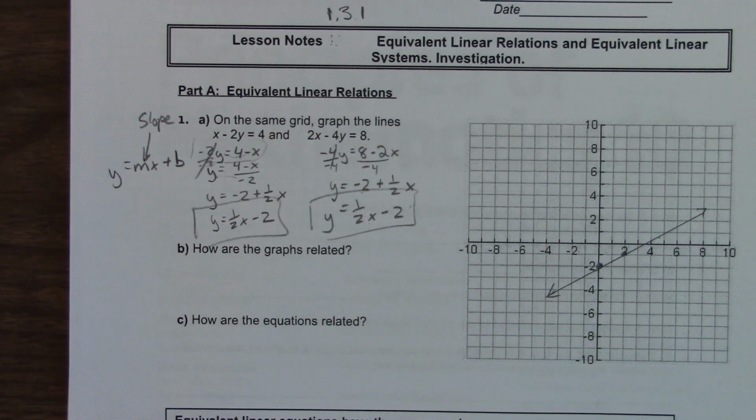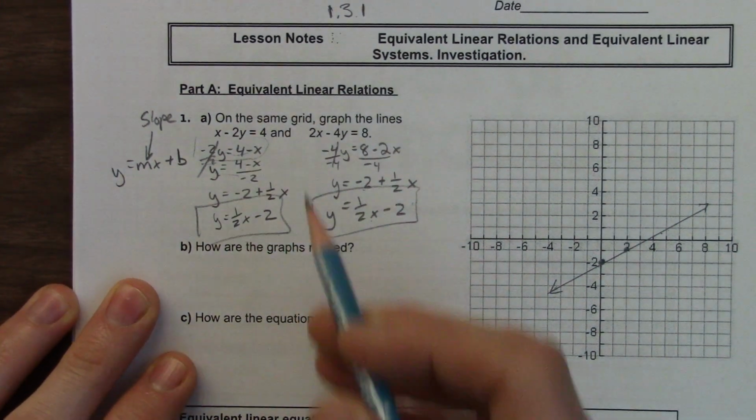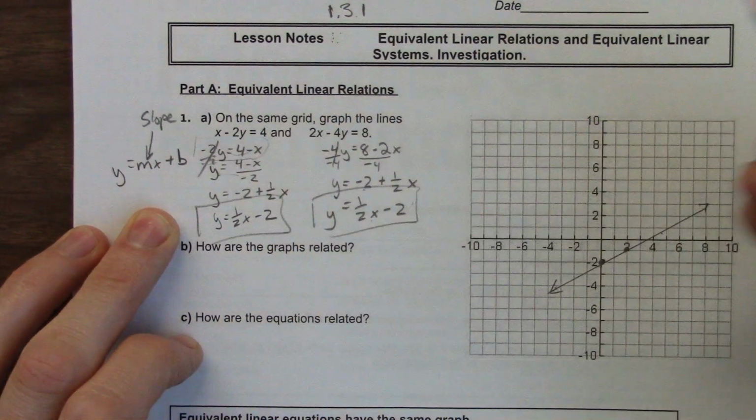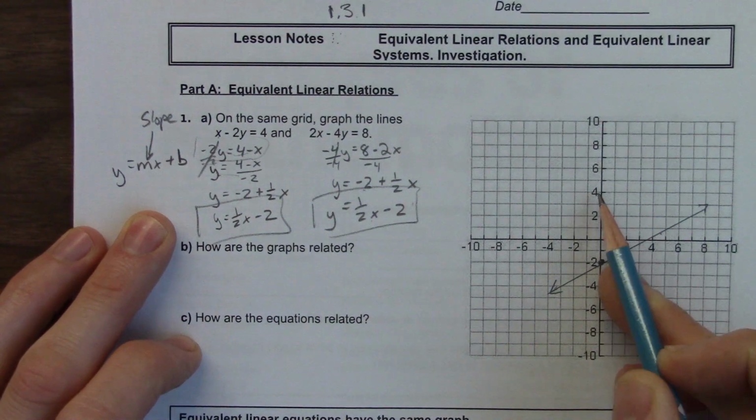You guys remember that we used the x and y intercepts? No, that's the way we did it. We started at the y-intercept. To use the x and y-intercepts, guys, we've gone over this, but you just sub in 0 for one of the variables, and that will give you the other intercept.